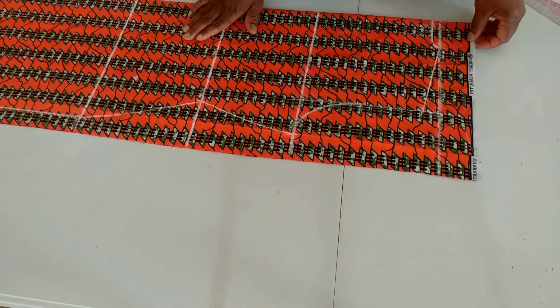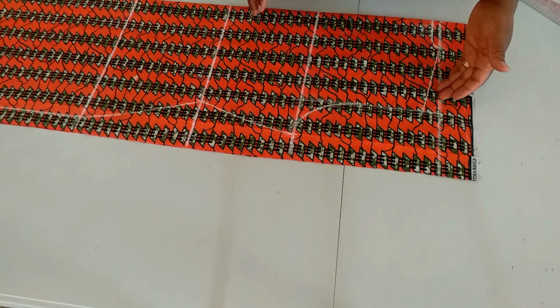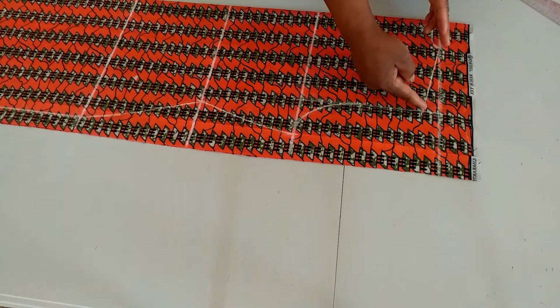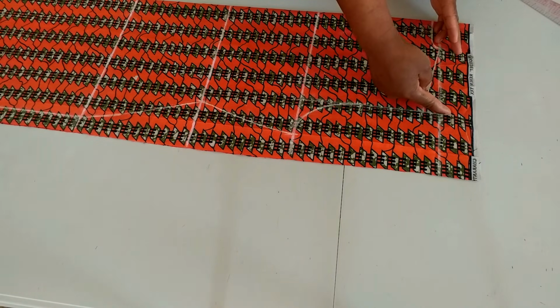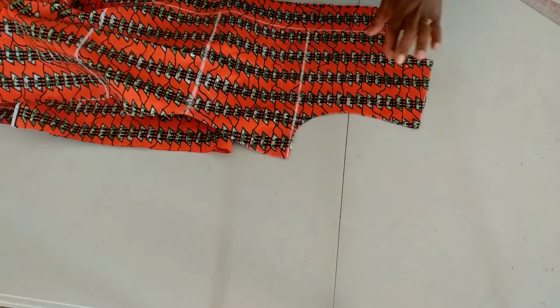Because it's a check dress, I will subtract 1 inch from the front pattern and add it to the back pattern. To do that, because I'm marking directly on the fabric, I will extend this line by 1 inch and add seam allowance. This is the front pattern.